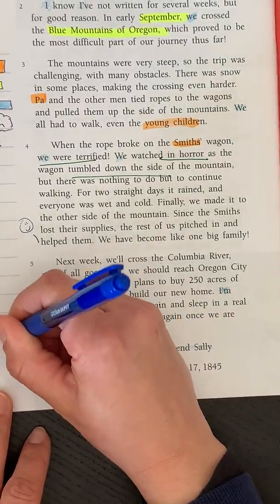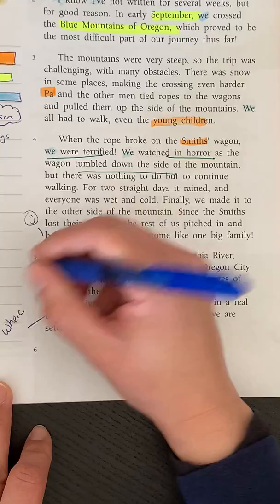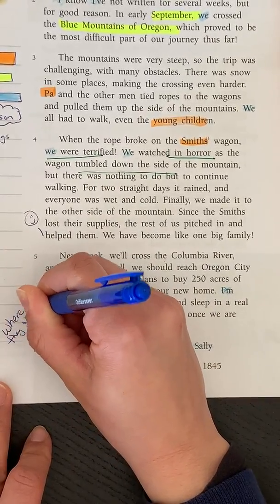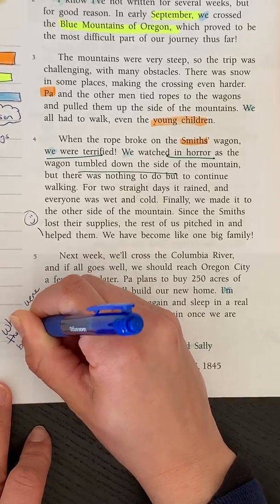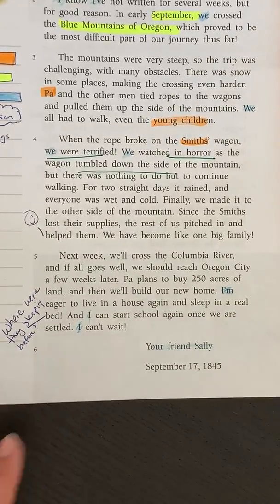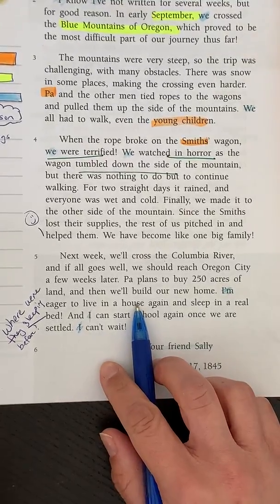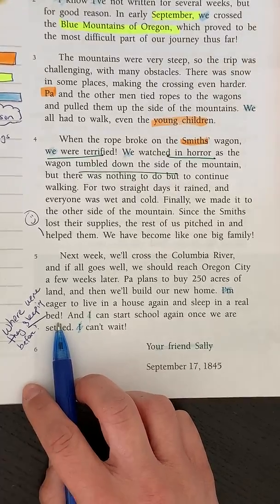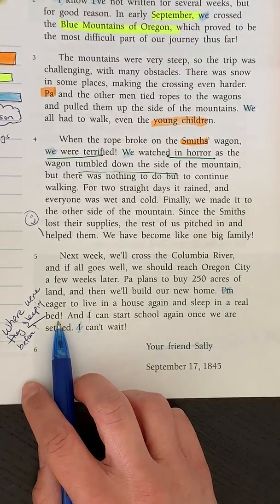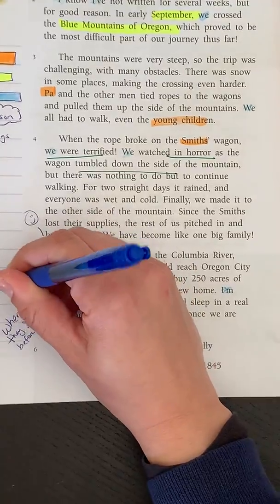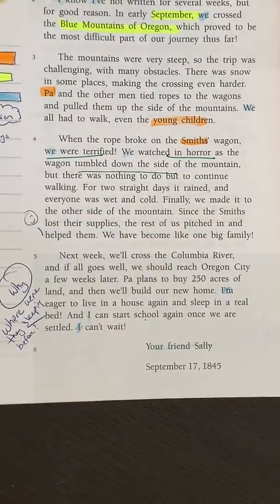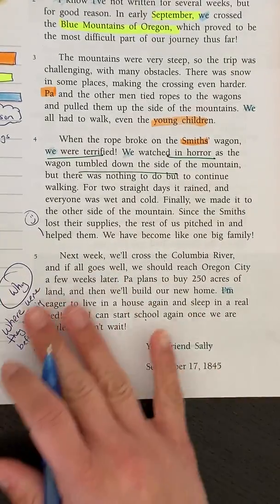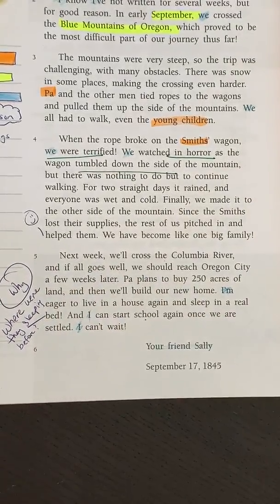Well, where were they sleeping before? That's a good, interesting question. Where do you think they were sleeping before? It says, I'm eager to live in a house. So where were they living? And sleep in a real bed. What was she sleeping on? And why? These are all interesting questions, I'm wondering. So the reason we annotate is to put our thoughts as we connect to our reading into writing so we can make sense of what it is that we're reading.